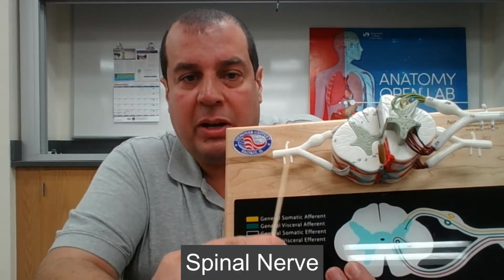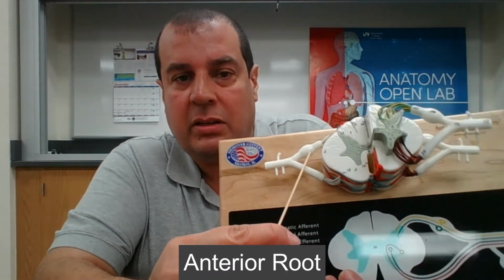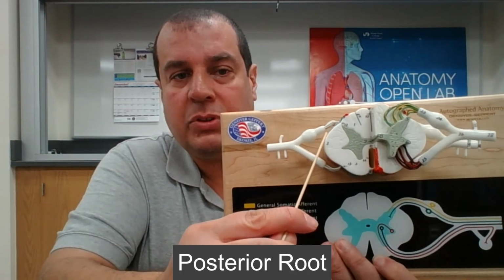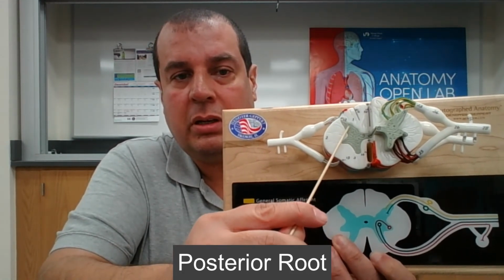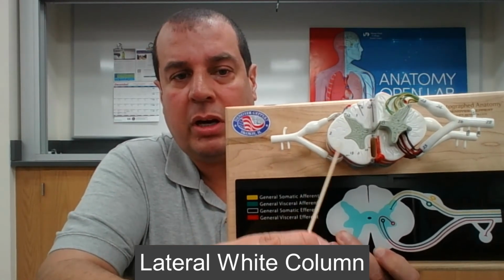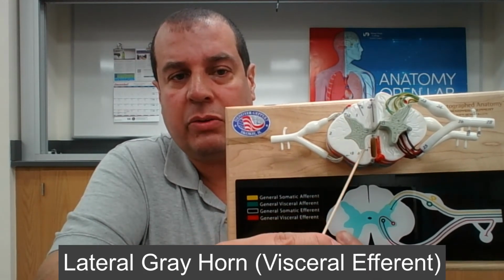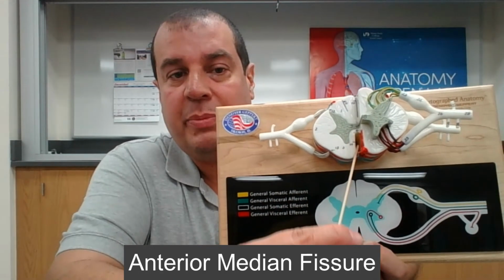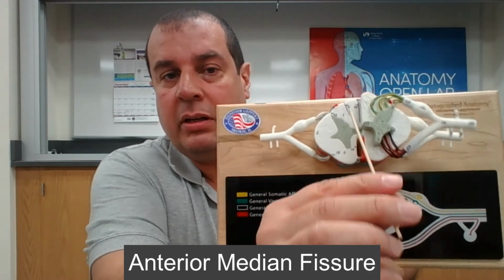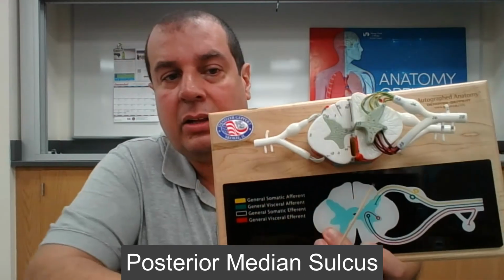Here you have the spinal nerve, the anterior root, the posterior root ganglion, the posterior root. Here you have the posterior white column, lateral white column, anterior white column, posterior gray horn, lateral gray horn, anterior gray horn, anterior median fissure. Look at that fissure right in there. Posterior median sulcus is very shallow.